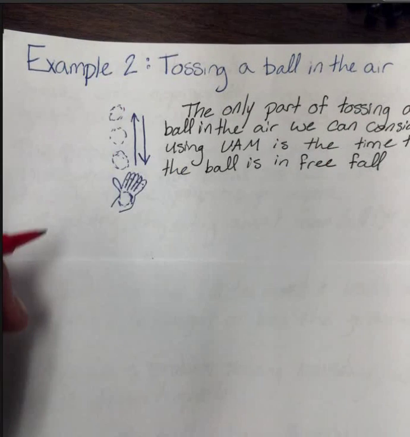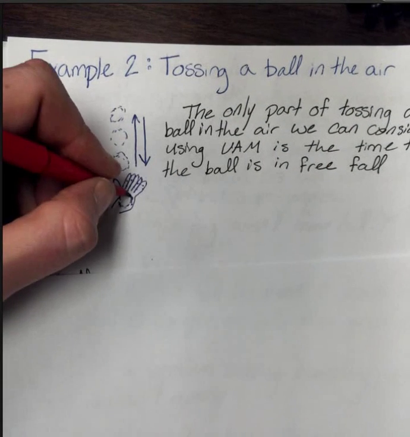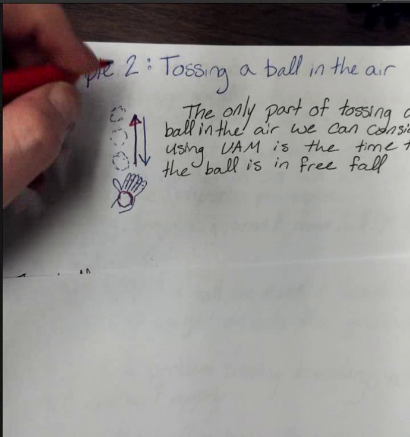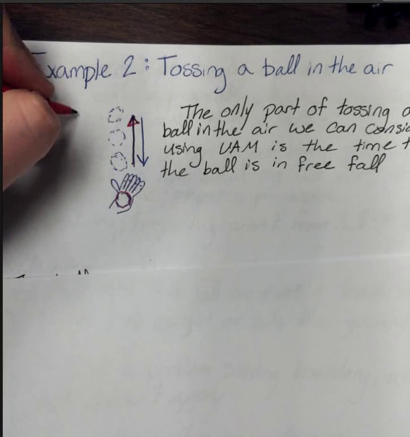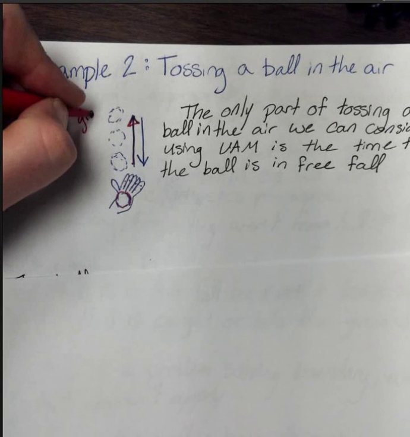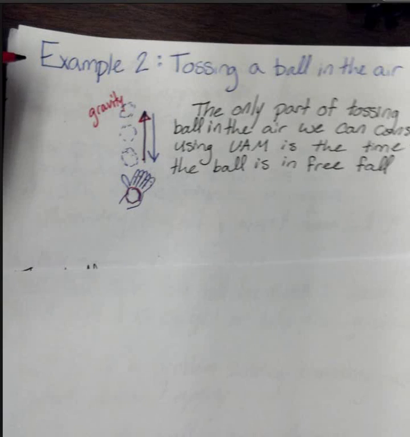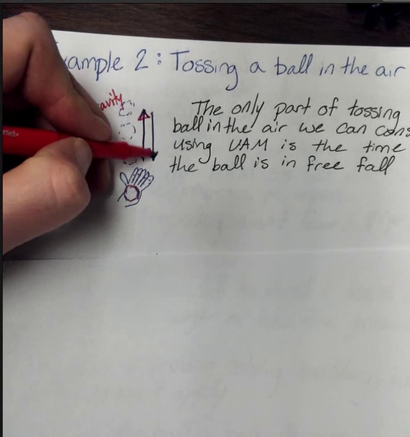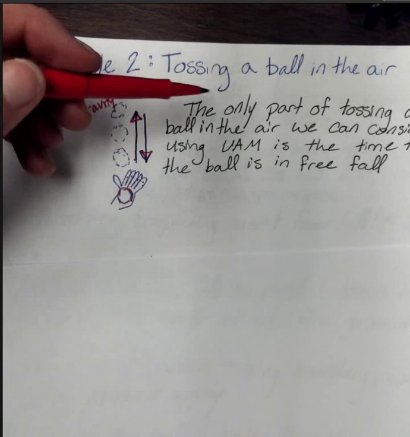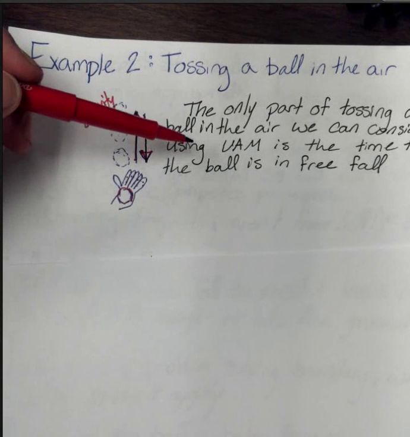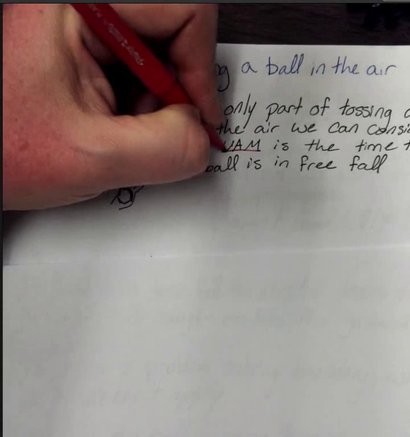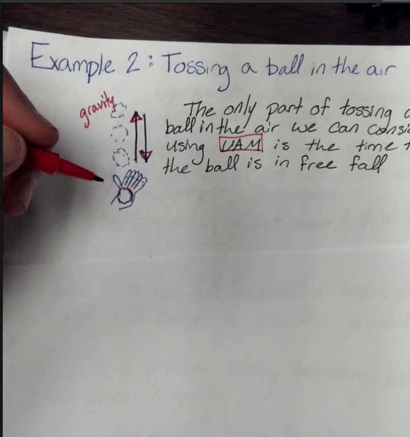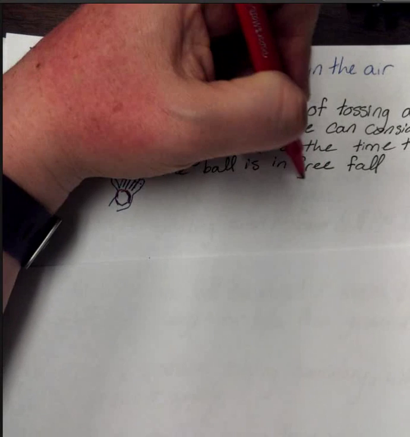Just awful. So the ball starts in your hand and you throw it up in the air, and you know that at the point in time when the ball is in the air, you have gravity acting on the ball. But if we're going to analyze this problem in terms of kinematics, the only part of tossing the ball in the air that we can consider using uniform accelerated motion is a time when the acceleration is uniform, and that is the time when the ball is in free fall.